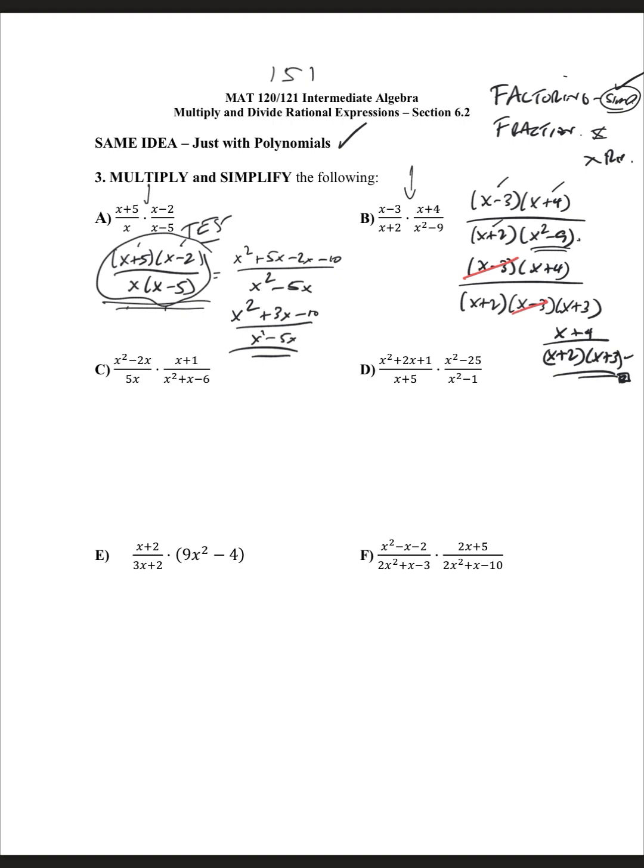So for letter C, again, we're being asked to multiply. And so we multiply the top to the top and the bottom to the bottom. So there's the multiplication.